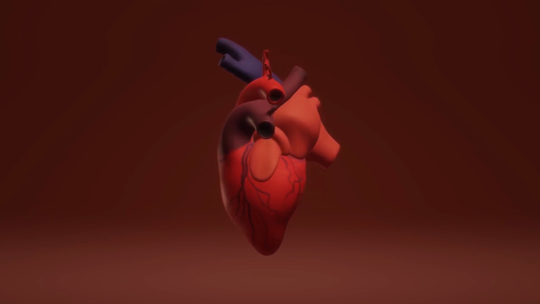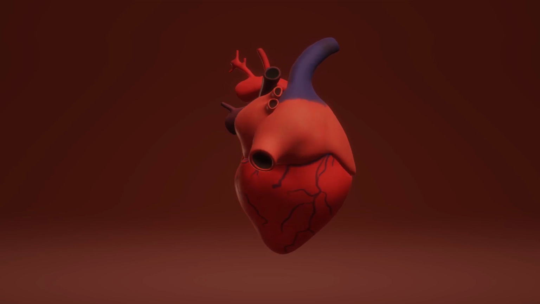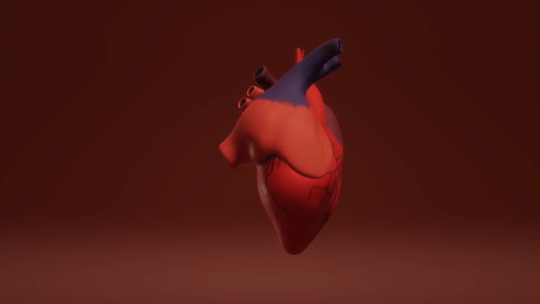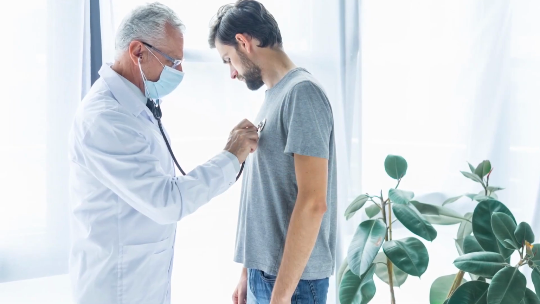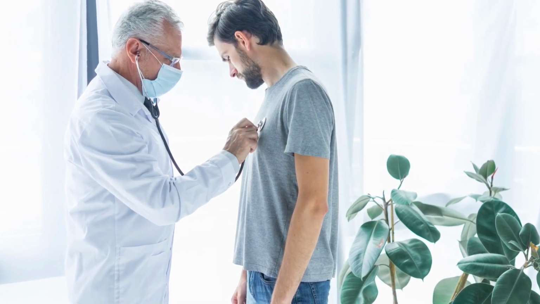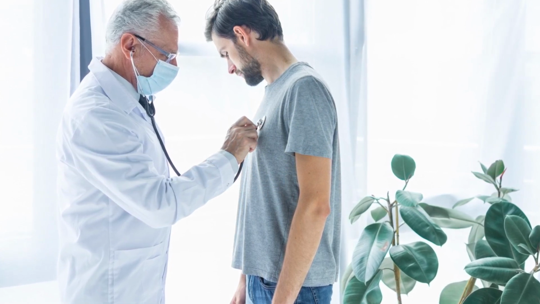Prompt diagnosis, treatment, and management are crucial for individuals with heart disease to prevent complications and improve outcomes. Regular medical checkups, healthy lifestyle choices, and adherence to treatment plans can help reduce the risk of heart disease and promote cardiovascular health.